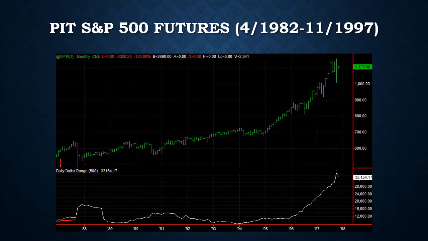This says daily, but this is monthly. This is meant to be based on bars, and a lot of times you look at this on daily bars. So we're looking at monthly bars now. The average monthly dollar range in the S&P back when it started was about $5,000. So about 10 points, $500 a point.